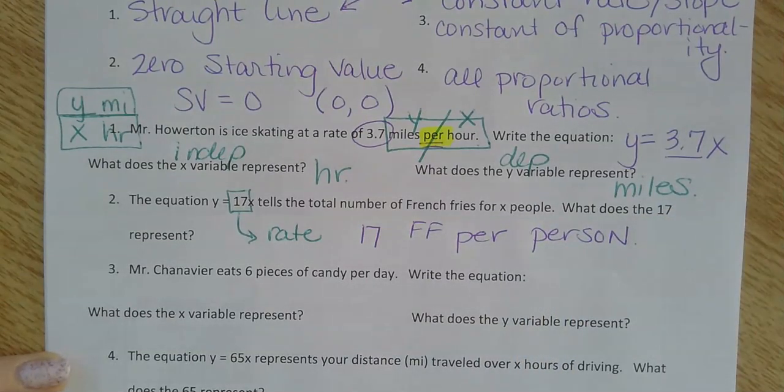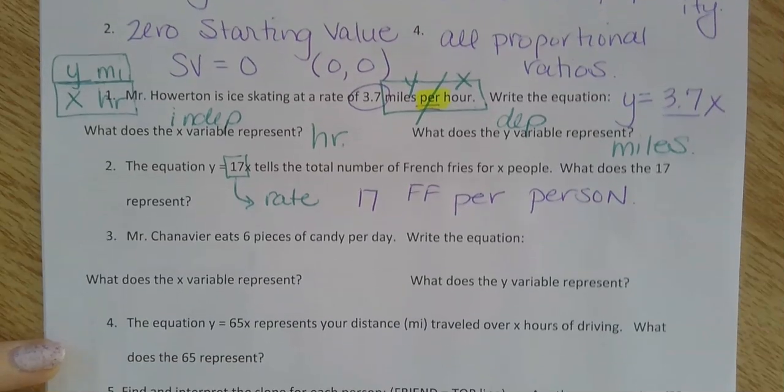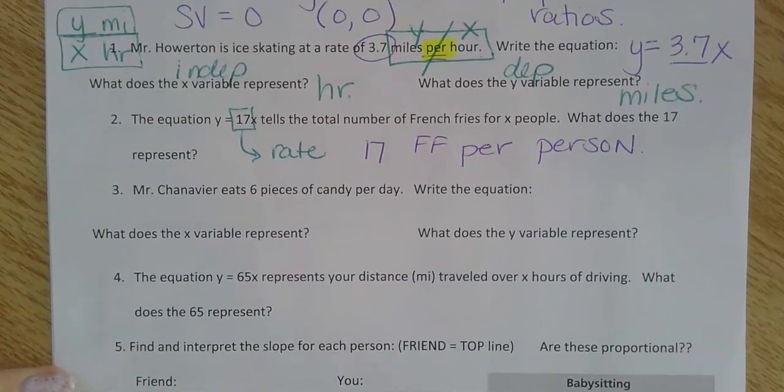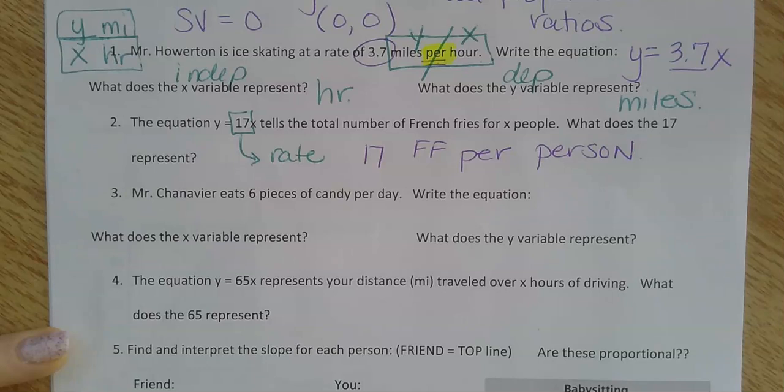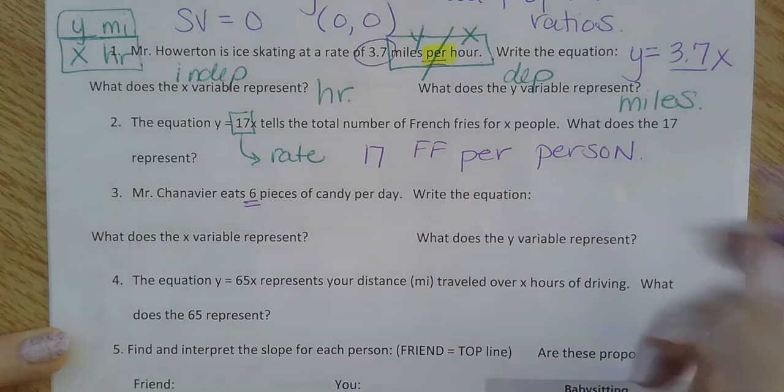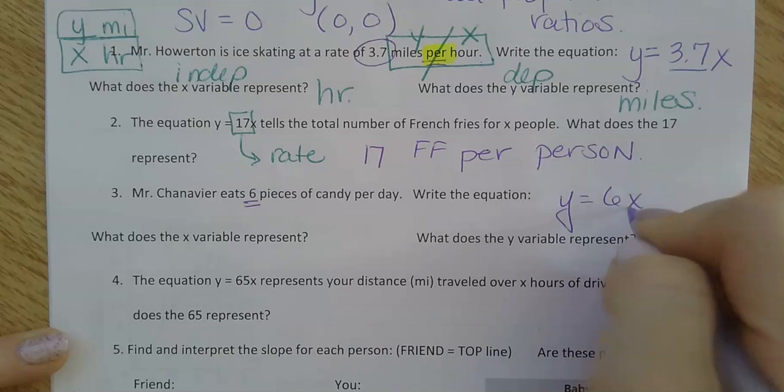That's what the 17 means. Mr. Chenevert eats 6 pieces of candy per day. Write the equation. Well, 0 starting value, but I see a rate of 6, so y equals 6x.